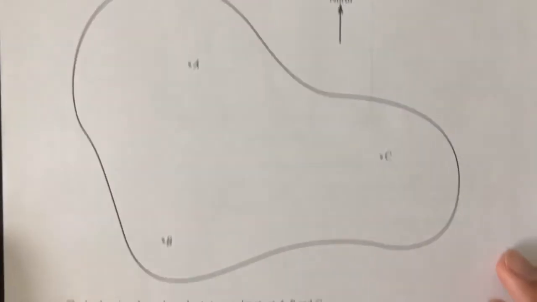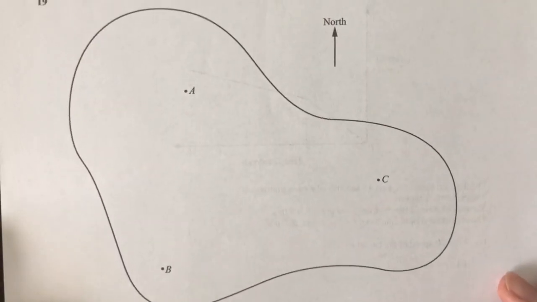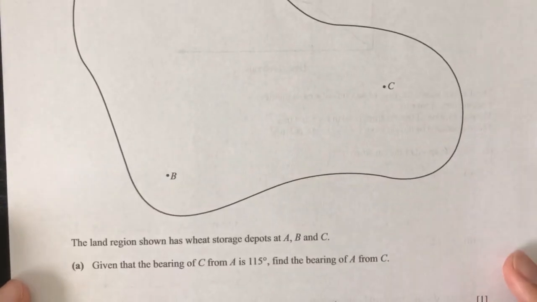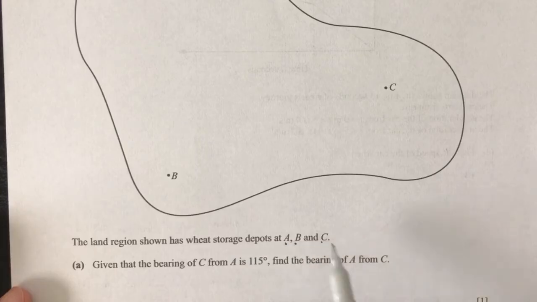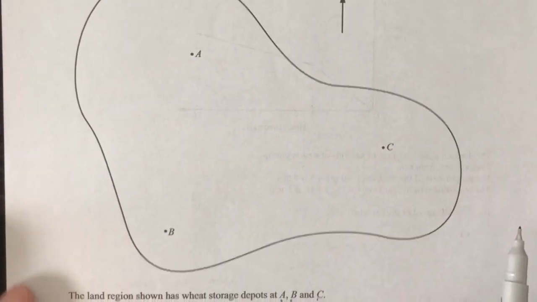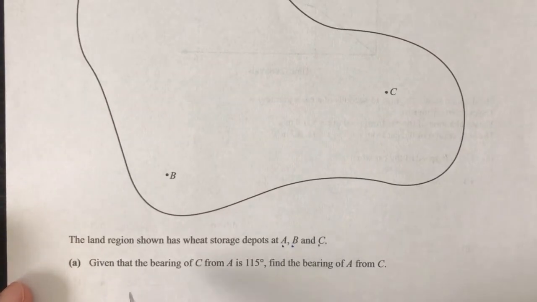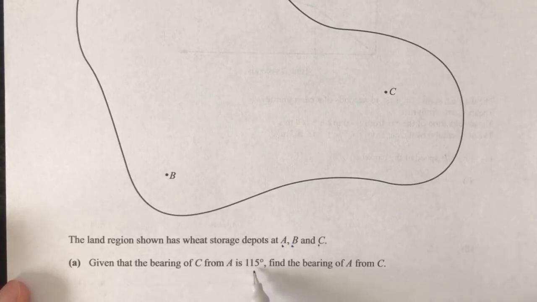Moving on to question number 19. So this one seems to be a locus question. The land region shown has wheat storage depots at A, B, and C. So we have points A, B, and C. Part A, given that the bearing of C from A is 115, find the bearing of A from C.